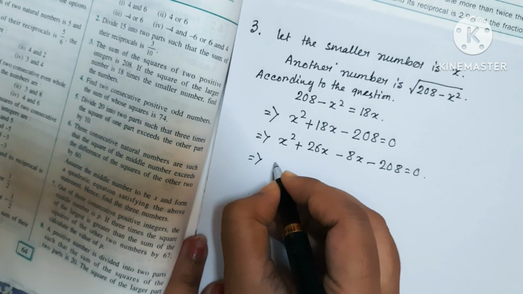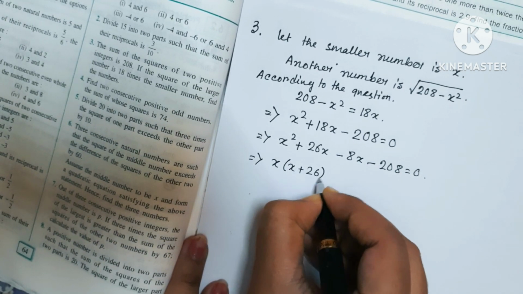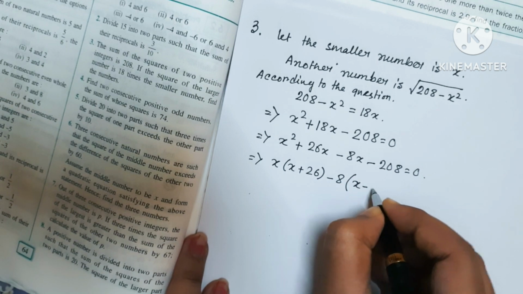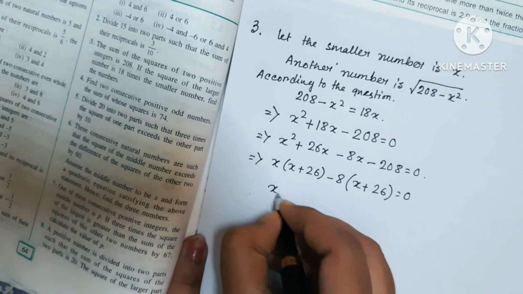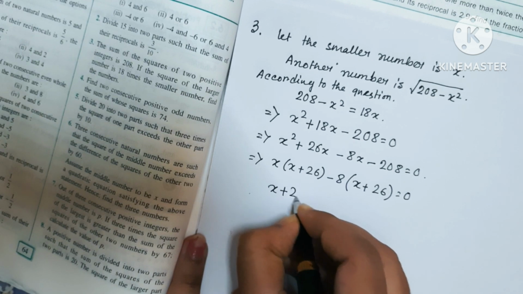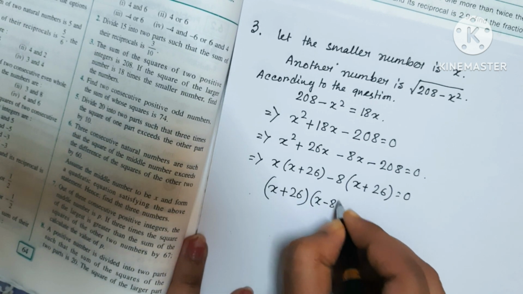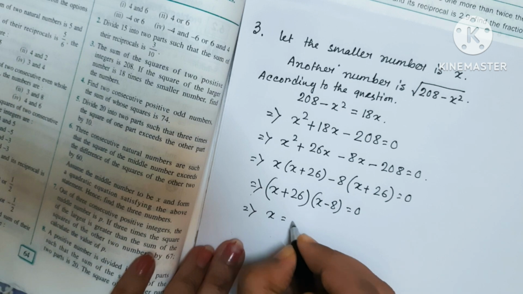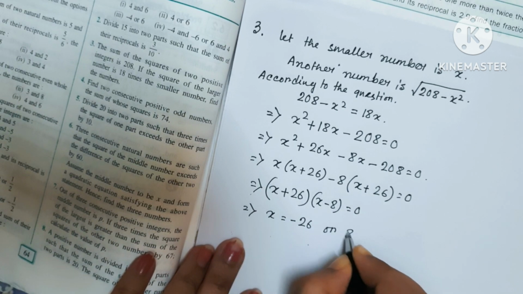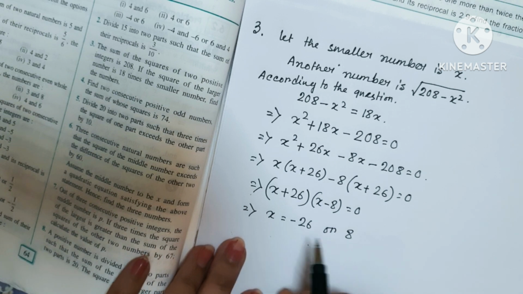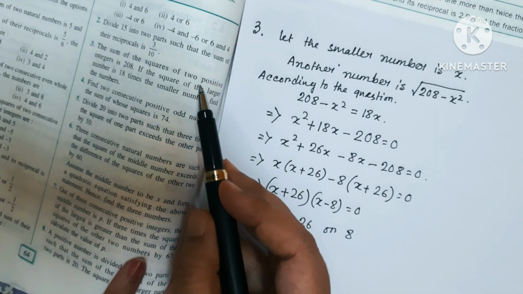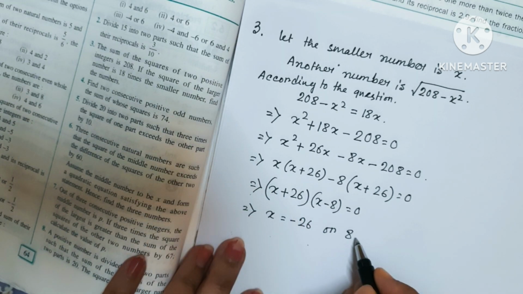Now from here you can take x plus 26 and x minus 8 common, so x plus 26 times x minus 8 equals 0. x equals minus 26 or 8. Now you need to consider 8, not this one, because it is a negative integer.